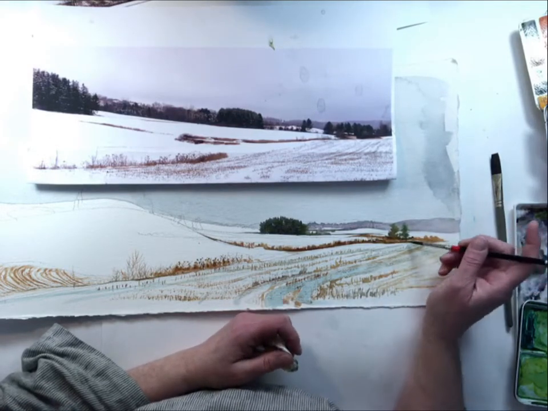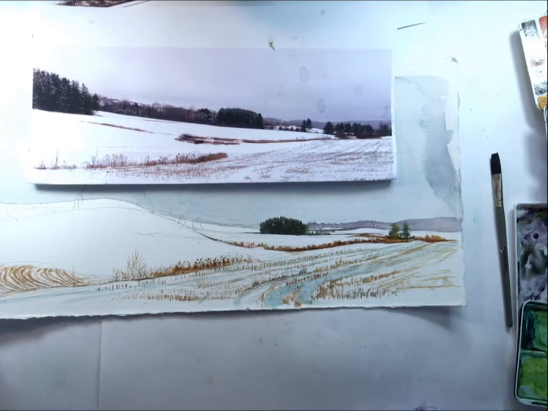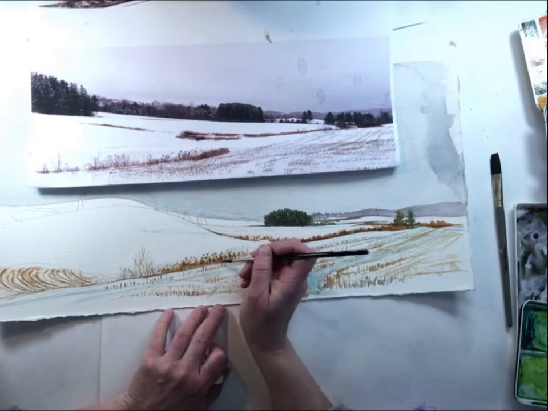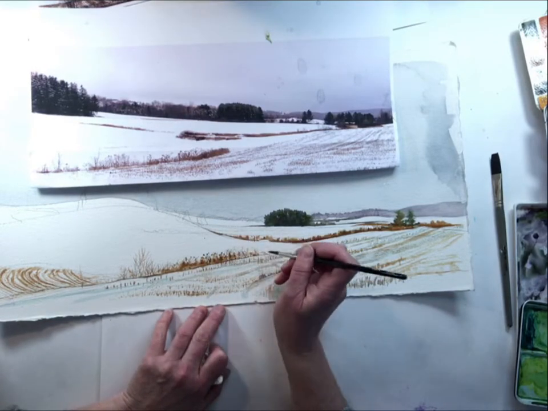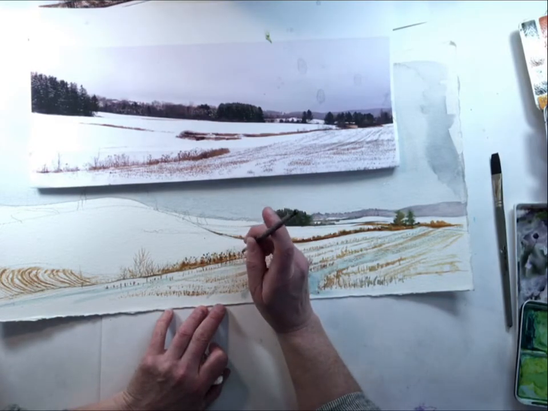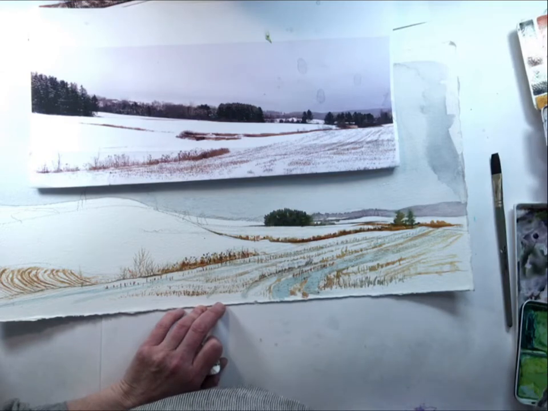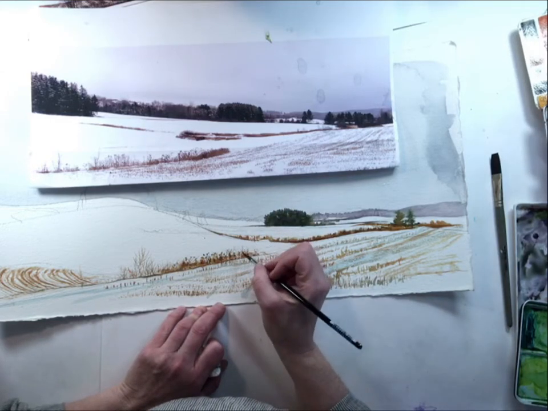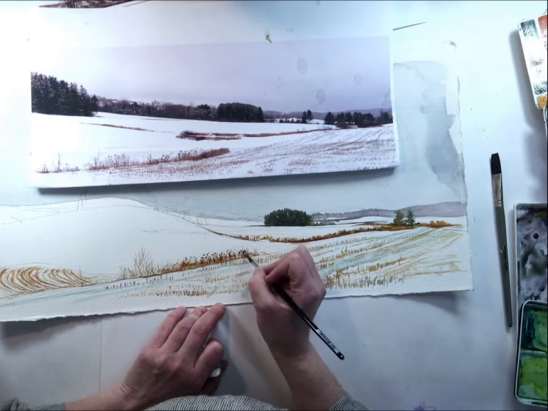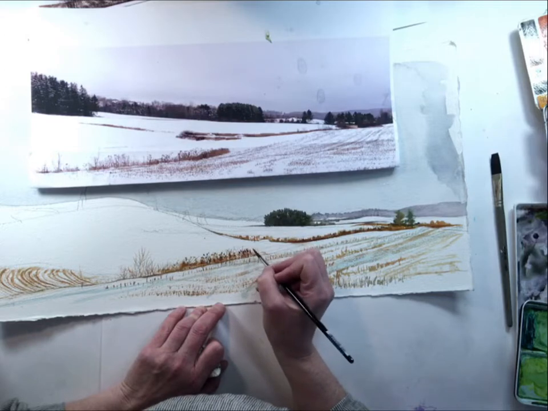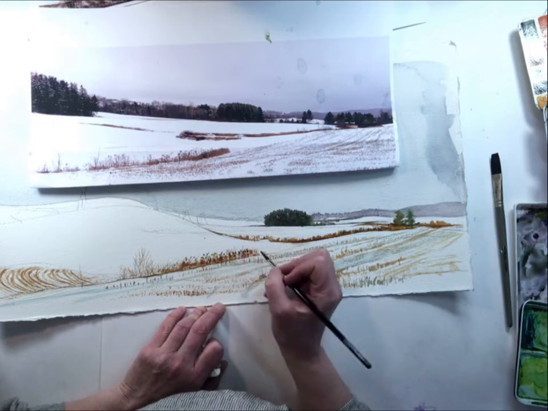So putting that in is going to give me a little more solidity in some areas. So let's try it here too. I was thinking about trying to do some stalks right here. Actually, it looks like what I'm seeing is there's a little bit of burnt sienna at the tops of things here. Maybe cattails. Maybe that's what they are. It's a possibility.